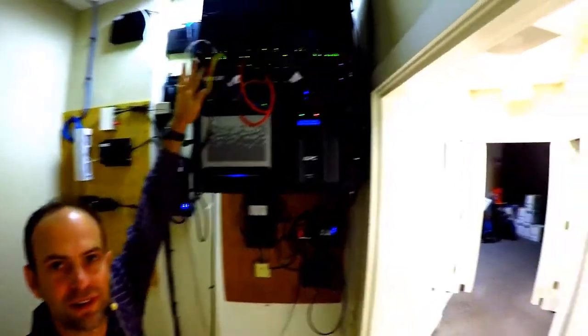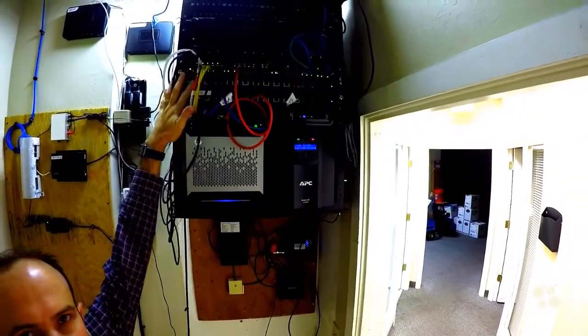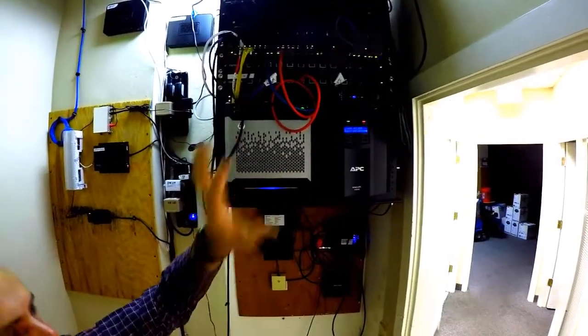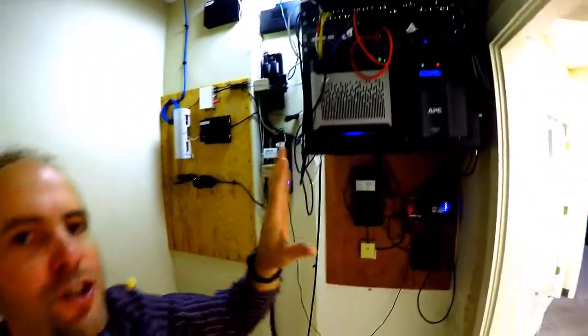That's why the job of a network engineer can be quite complex, is you have to put the rules in this router that tells all these different things where to go, when to go there, if they're allowed to go there, and so on and so forth. So that's a tour of the live network environment.